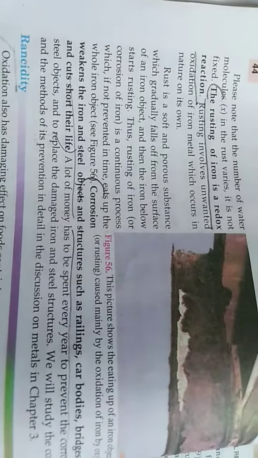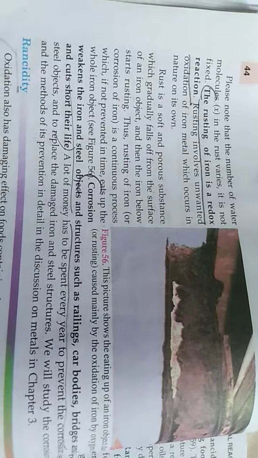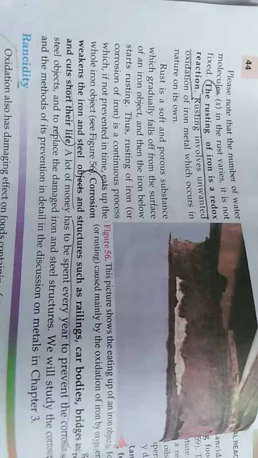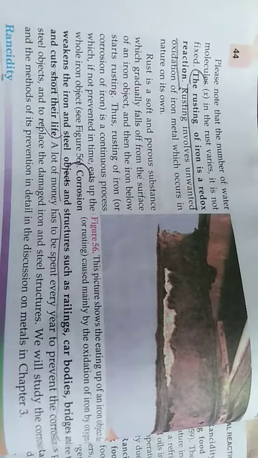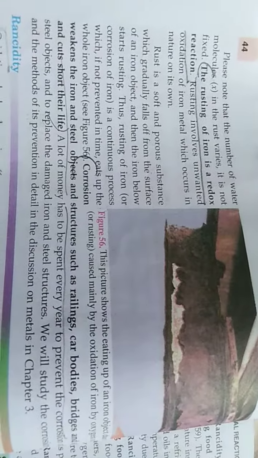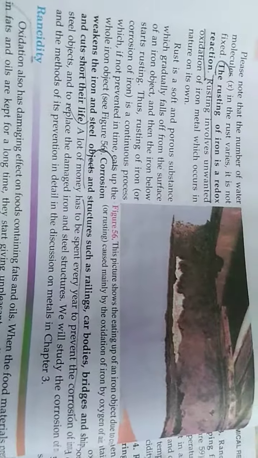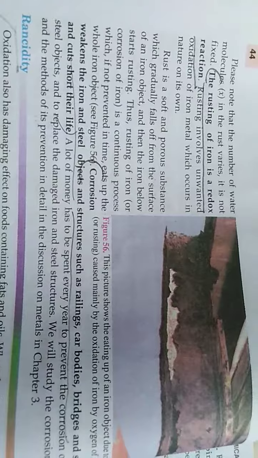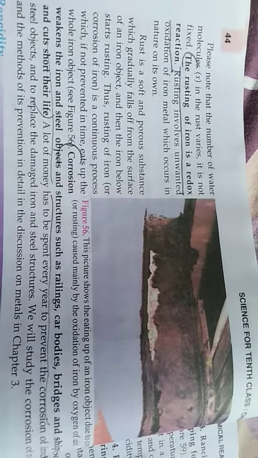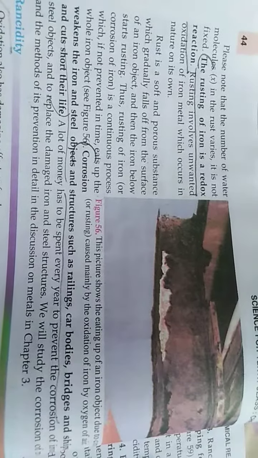Now, corrosion weakens iron and steel objects and structures such as railings, car bodies, bridges and ships, etc., and cuts short their life. So we see the effect of corrosion in our daily life. So we can say that rusting of iron is a redox reaction. That means oxidation and reduction take place at the same time.